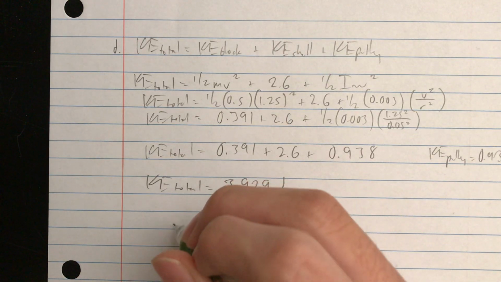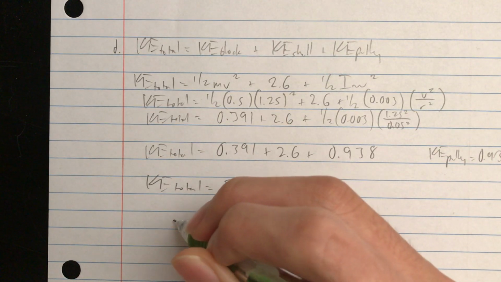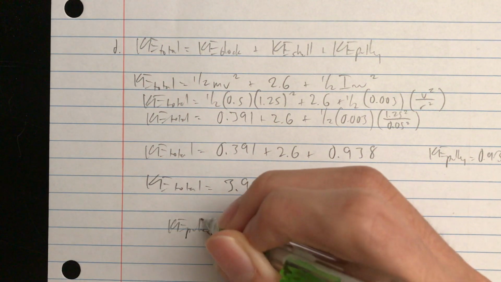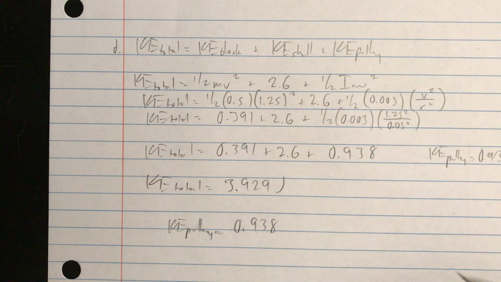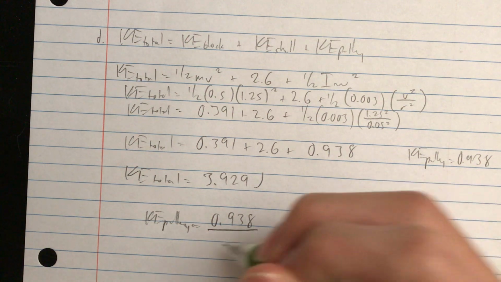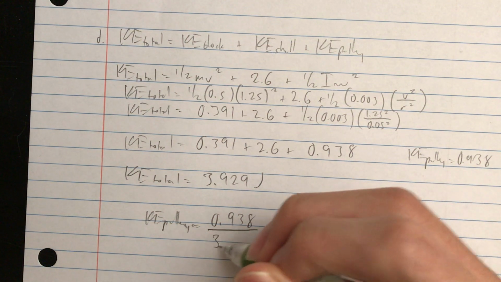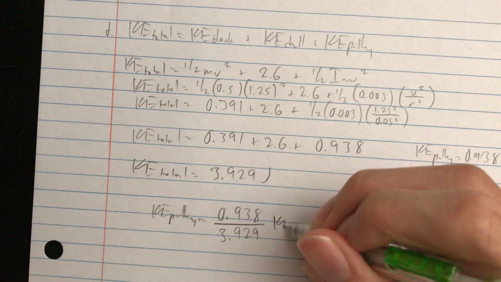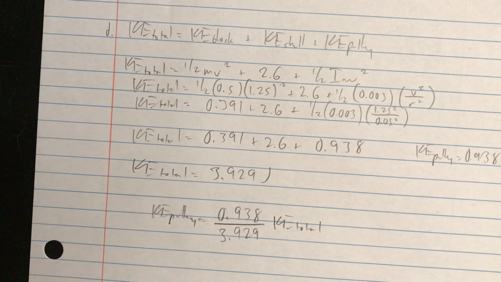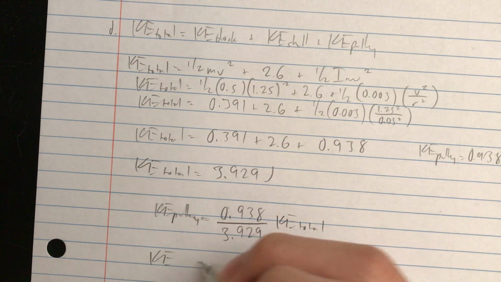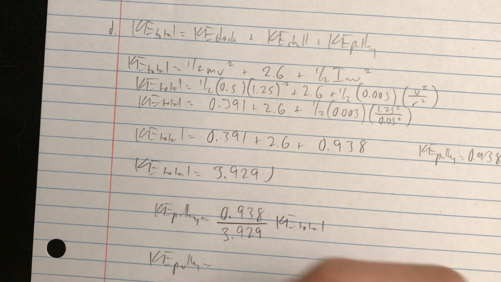So the problem says, what fraction of the total energy has been transferred to the pulley? So we take the pulley. So KE pulley equals 0.938. And to get a fraction of the KE total, you divide by the KE total, which is 3.929. So KE pulley equals this fraction of the KE total.